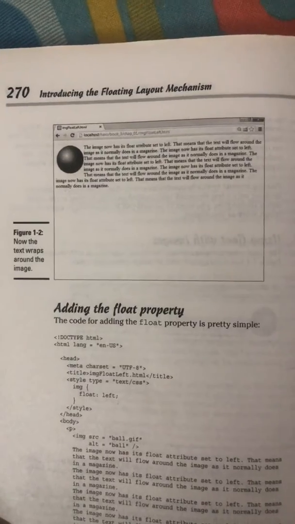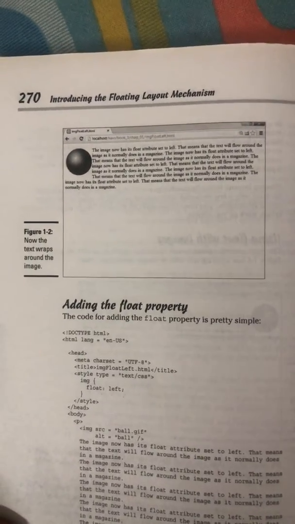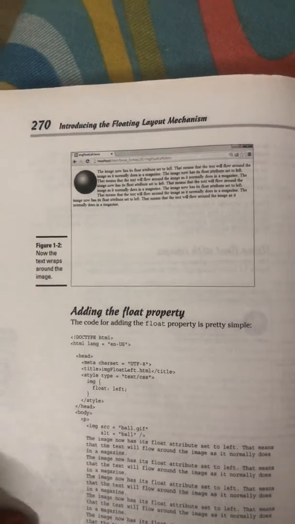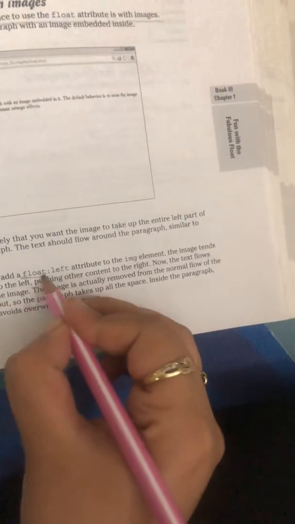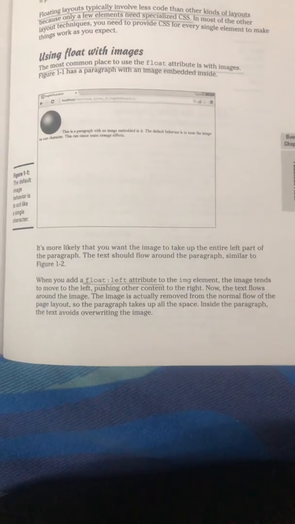The image is on the left and the text flows to the right. This can be simply done by using the float attribute. We simply use the float colon left attribute in the image element. You can see the entire code here.